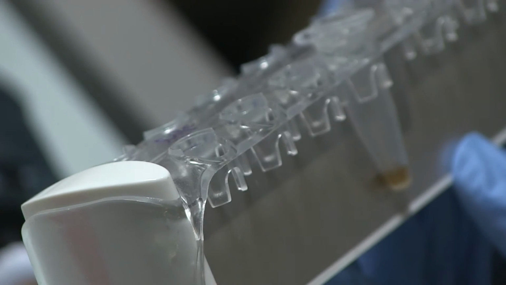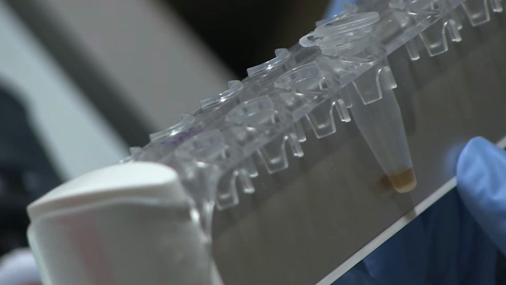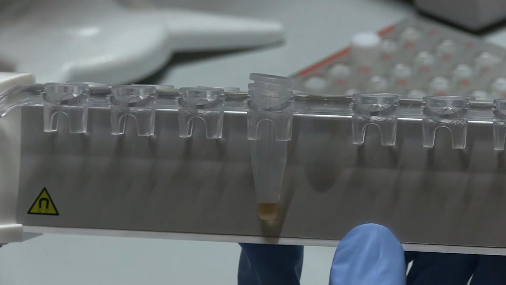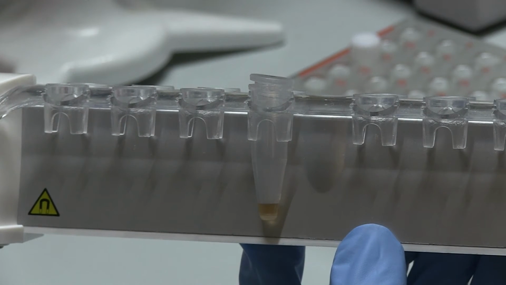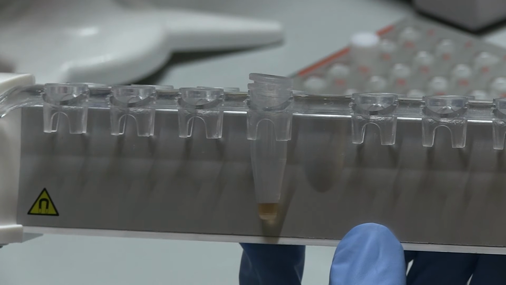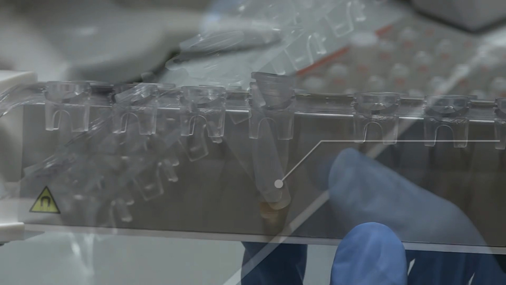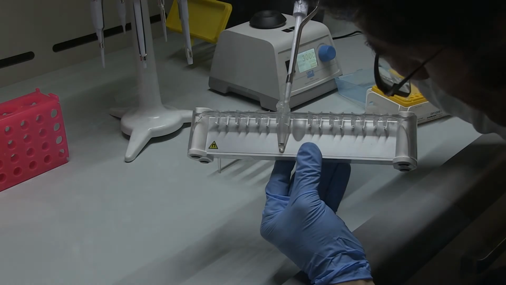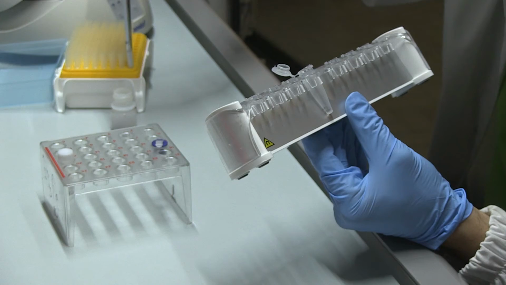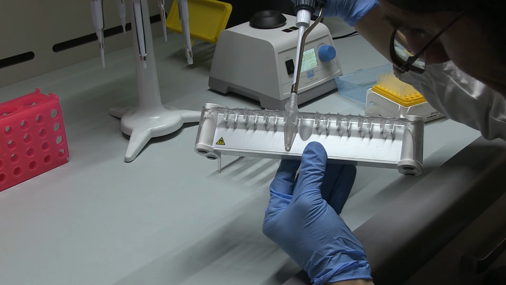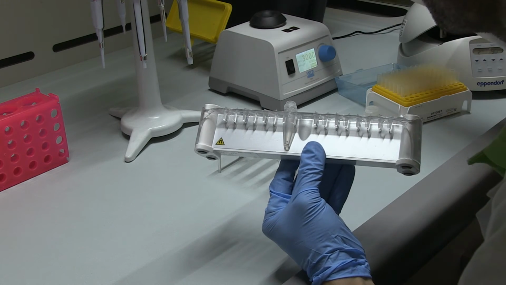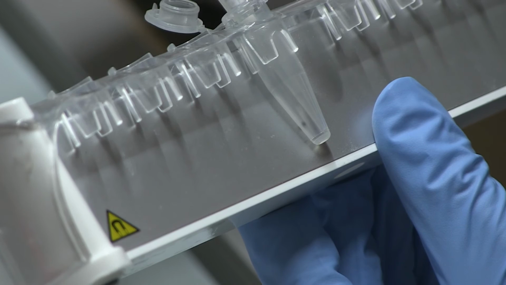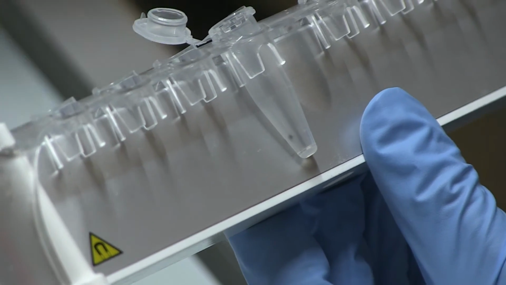The tube is moved to a magnetic rack and the beads are captured by the magnet. When capture is complete, the mixture will be transparent. You can see the beads forming a pellet against the magnet. The supernatant is now being discarded. After washing in 80% ethanol, cRNA can be eluted in water.